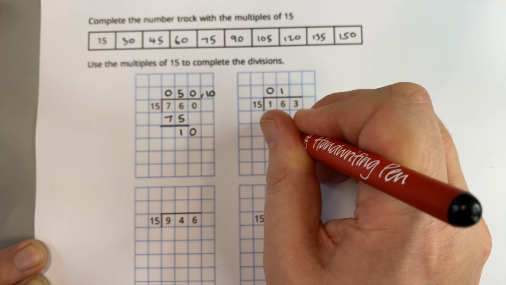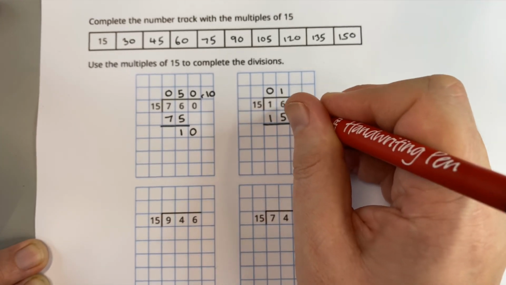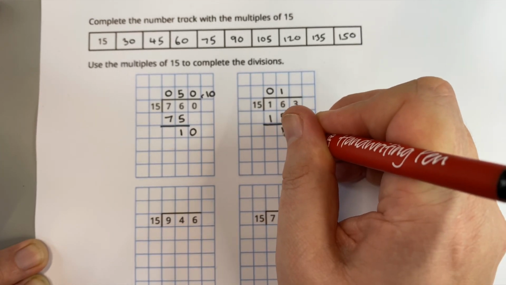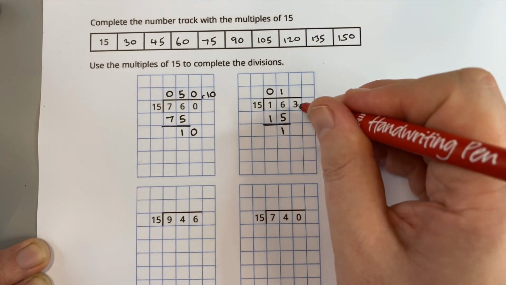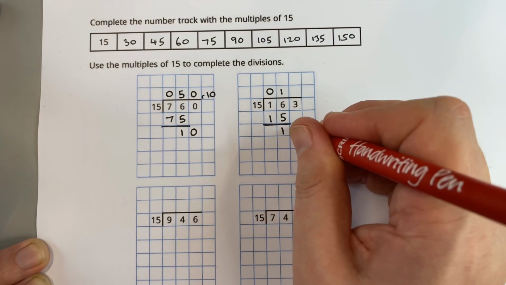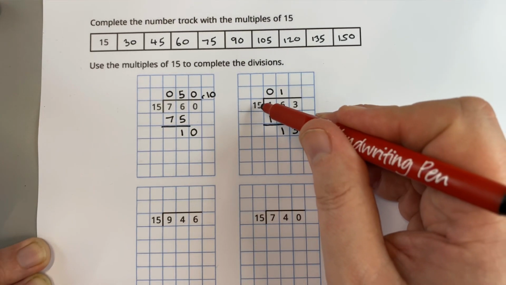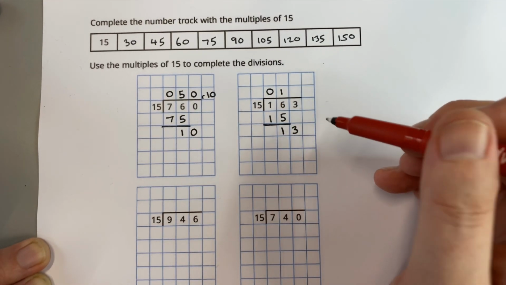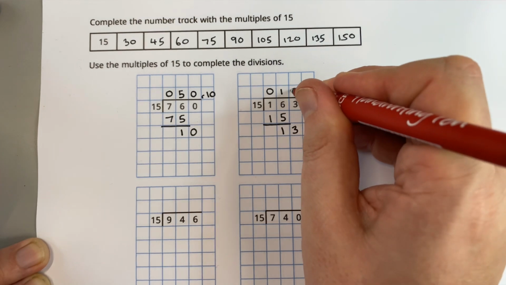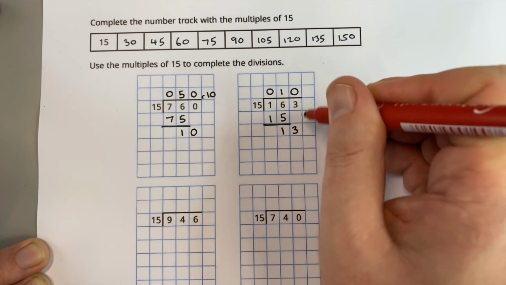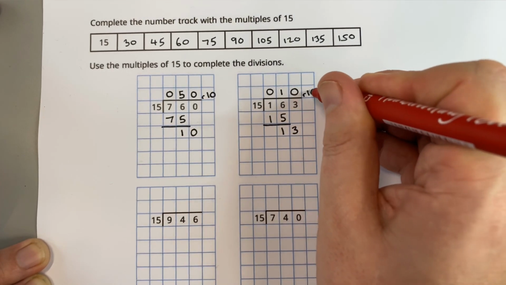Next step, we work out the remainder. Here, the remainder is 1 again. Next step, we bring the next number down. So the 3 becomes part of 13. How many times does 15 go into 13? Well, again, you can't do that, so that's 0. But this time, your remainder is 13.